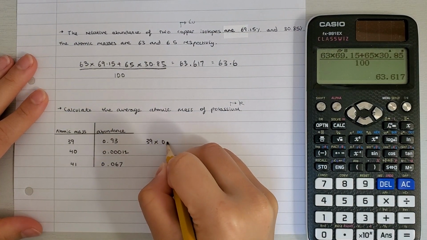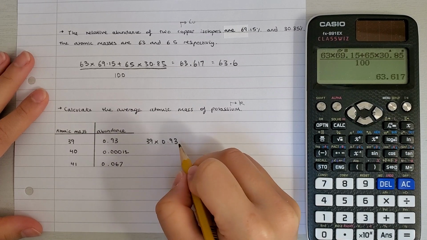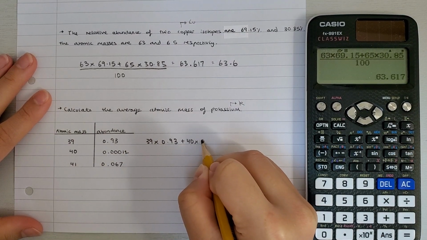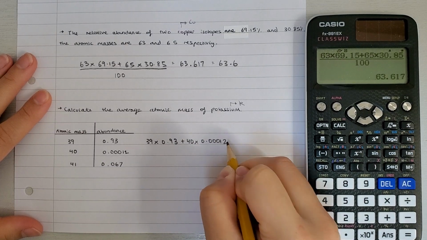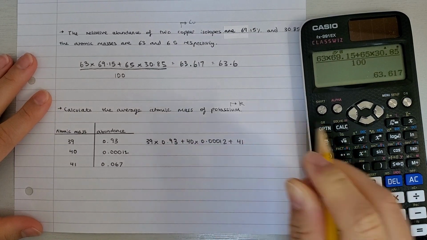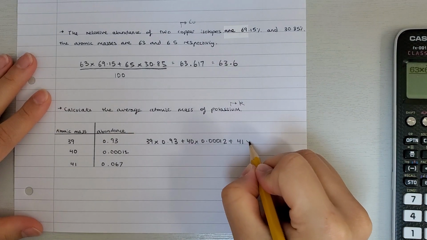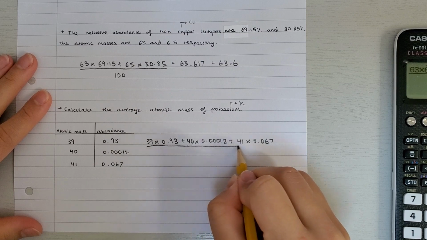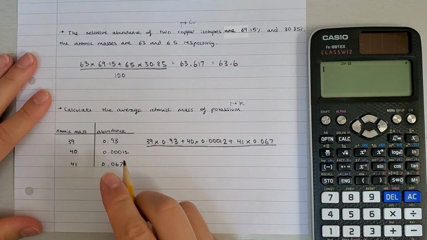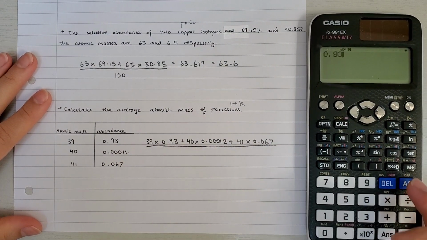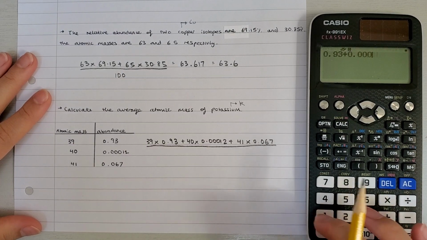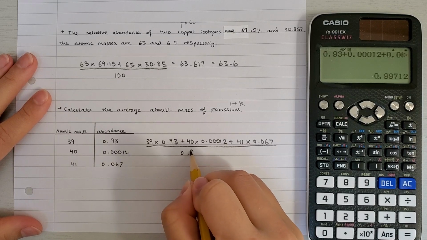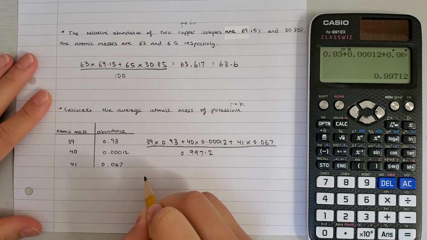So 39 multiplied by 0.93, plus 40 multiplied by 0.00012, plus 41 multiplied by 0.067. Divide all that by the sum of the abundances, which is 0.99712.